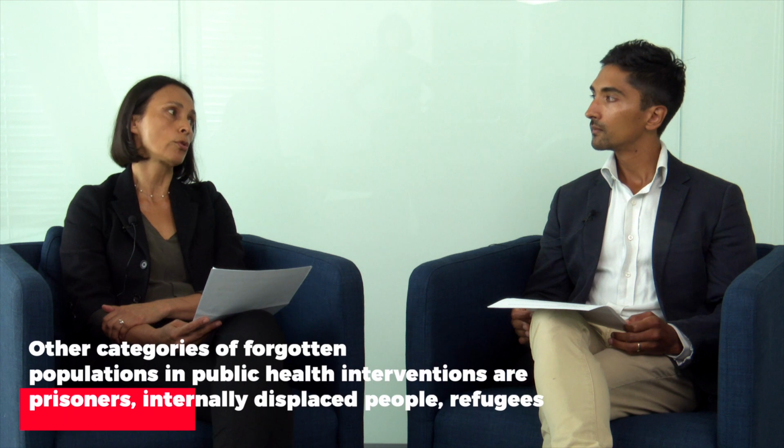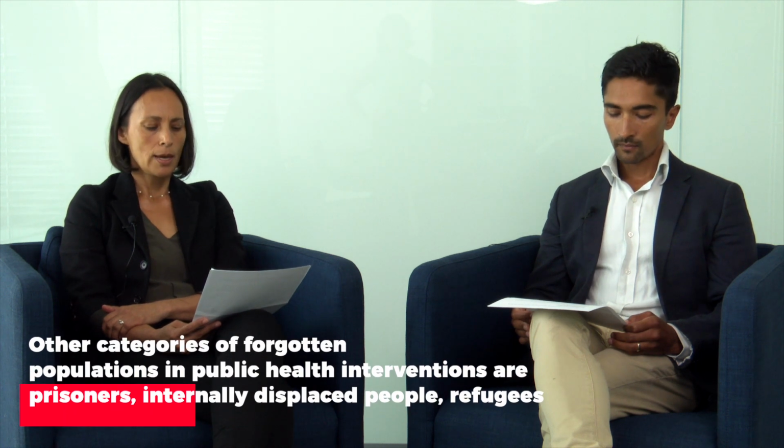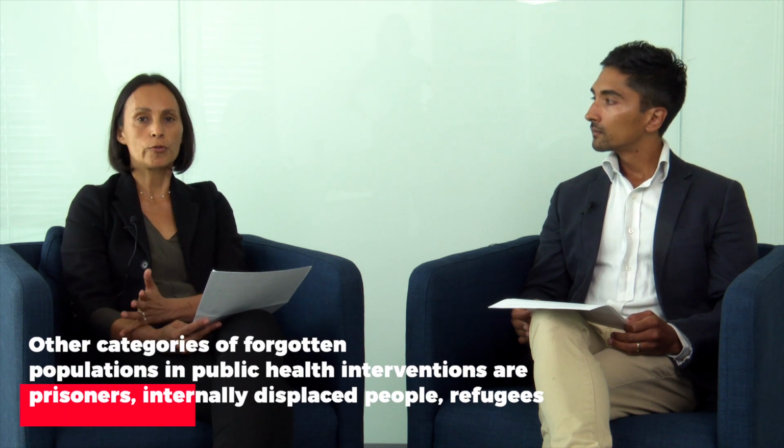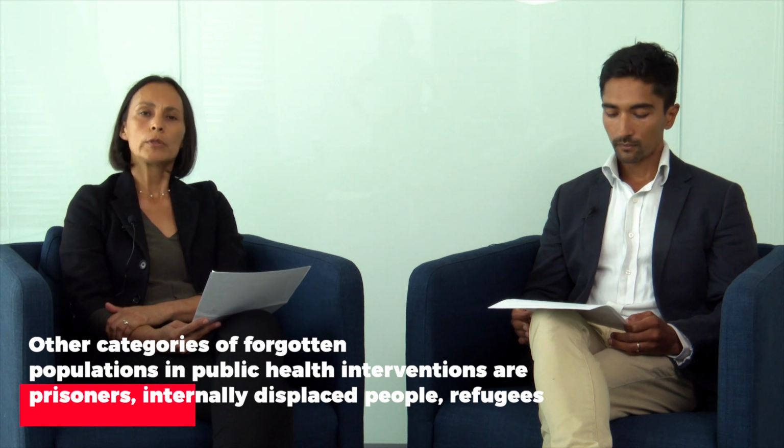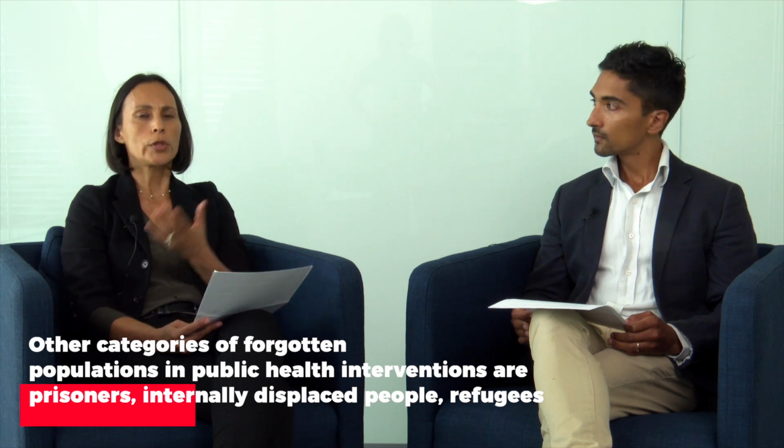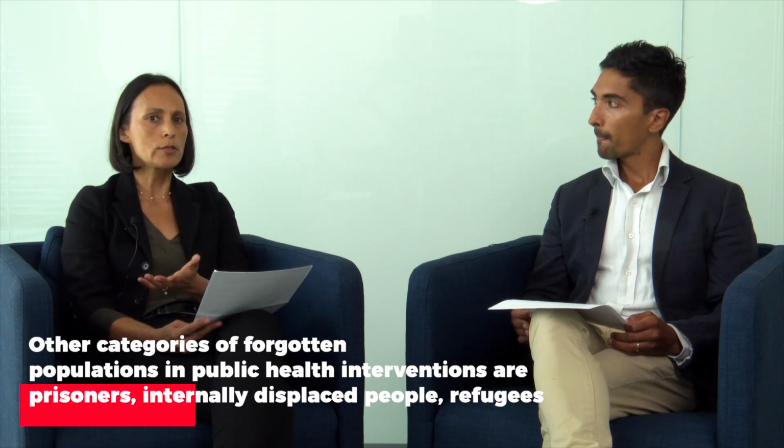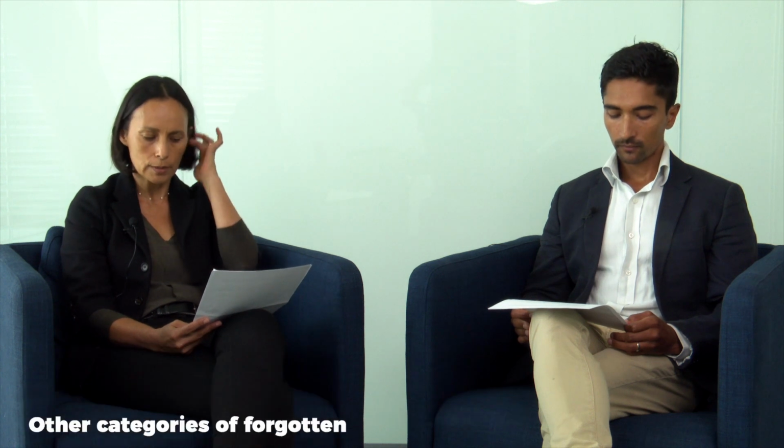In addition to those populations, and the issue of geographical areas under the control of non-state authorities, there are also specific populations that are often forgotten in public health interventions, including those to control epidemics and pandemics. And these are, for example, people deprived of freedom, prisoners, or people that are displaced, either within their own territories, internally displaced, or across borders, refugees.